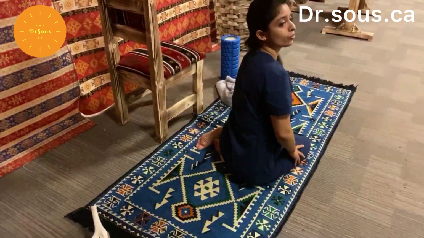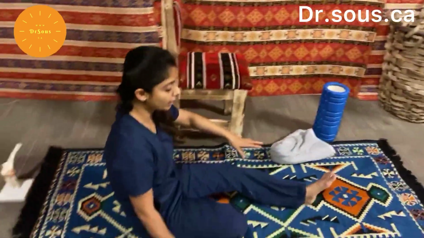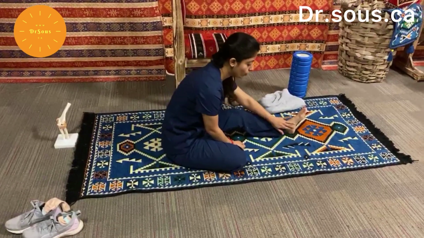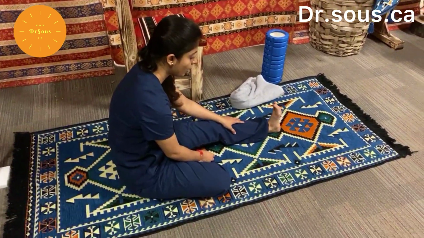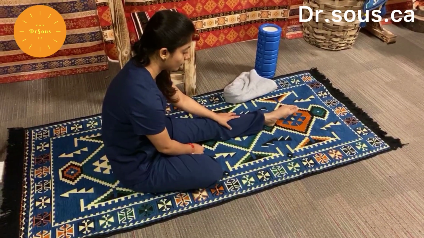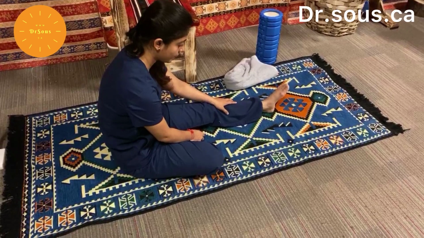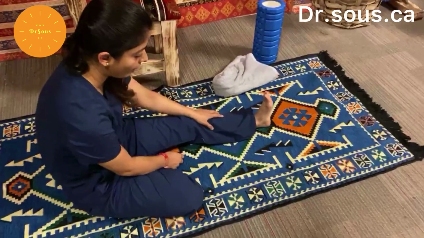All the stretches should be held for 30 seconds. Now we'll do some ankle movements. So in the ankle, to provide more stability to your foot, first we'll take the foot in, hold it and relax. Take the foot in, hold it and relax.